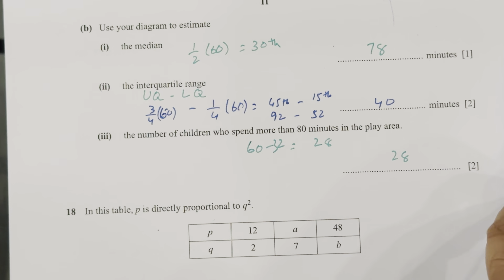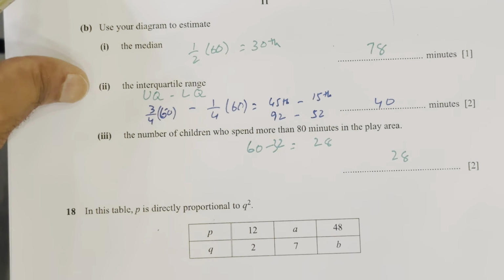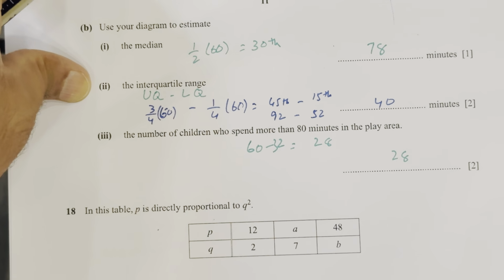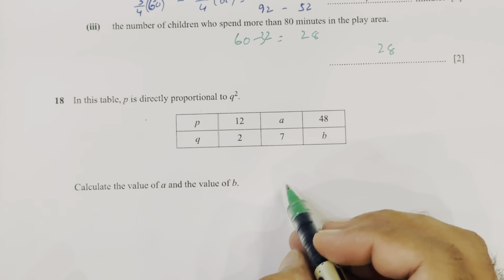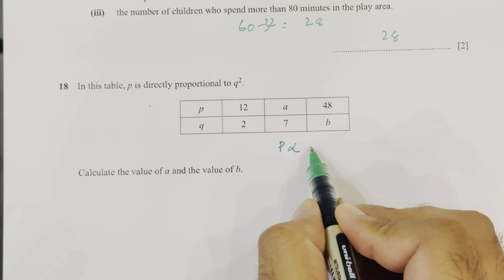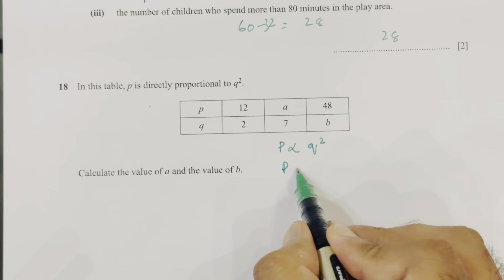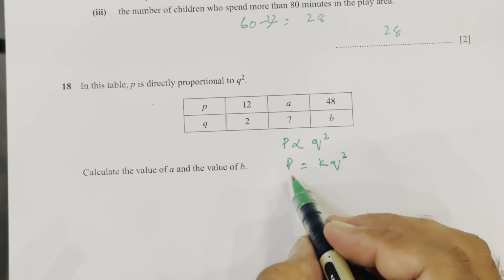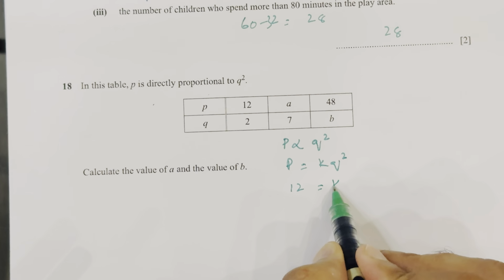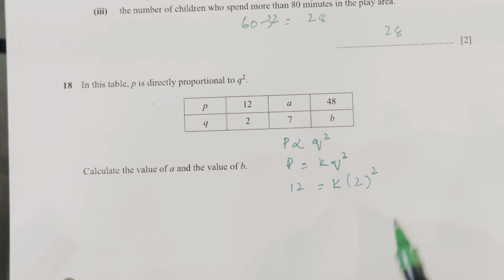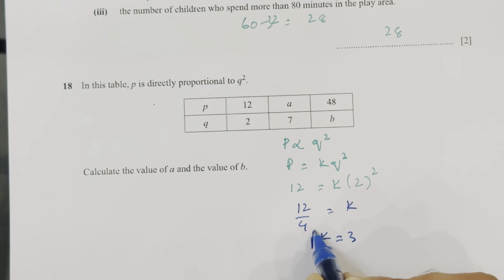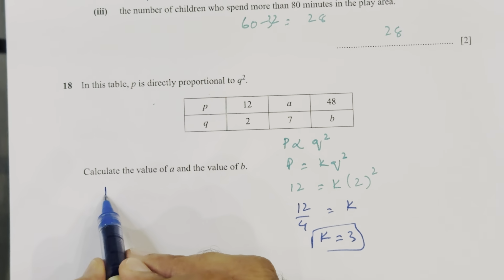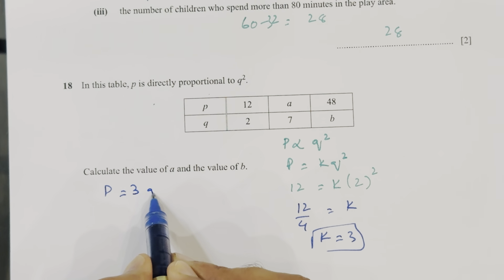Okay, moving to question number 18. In this table, P is directly proportional to Q squared. Calculate the value of A and B. We know that P is directly proportional to Q squared, then P is equal to KQ squared. If the value of P is 12 and the value of Q is 2 squared, our answer would be 12 by 4. It means K has a value equal to 3. If K is 3, the equation would be P equals 3Q squared.